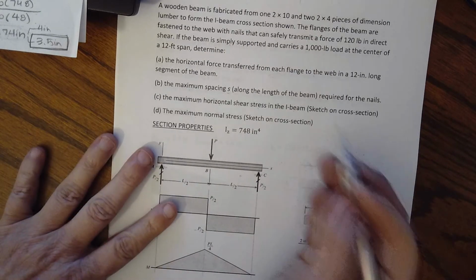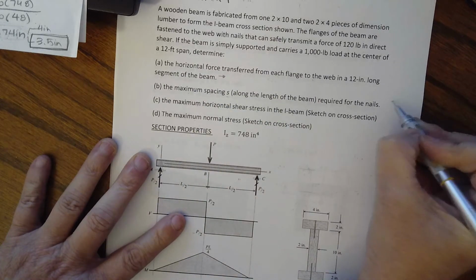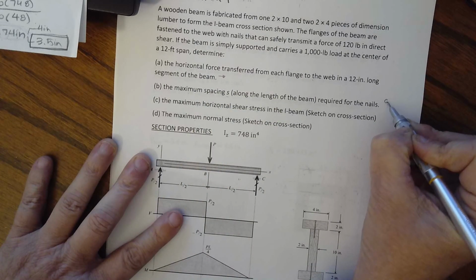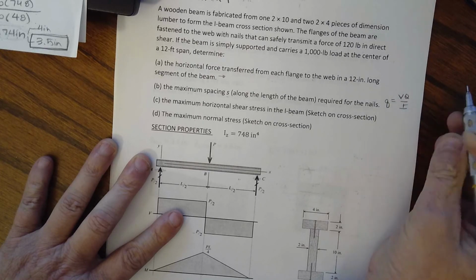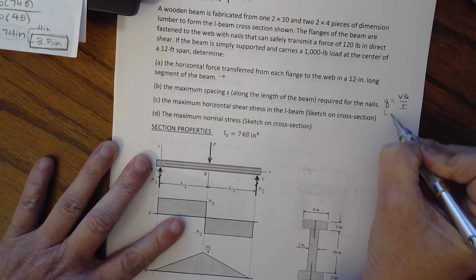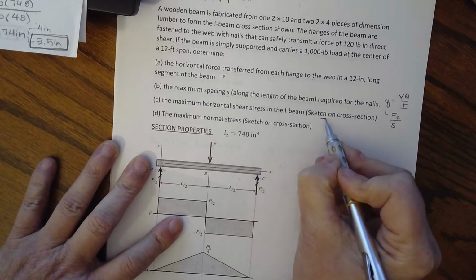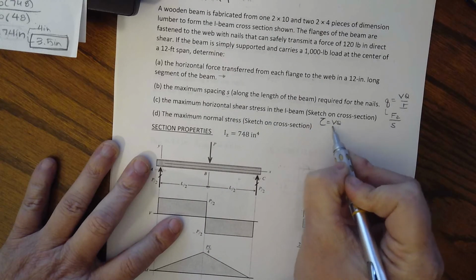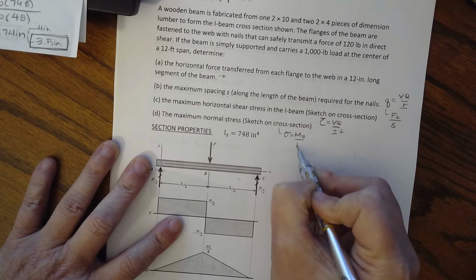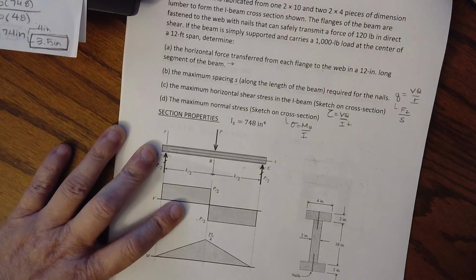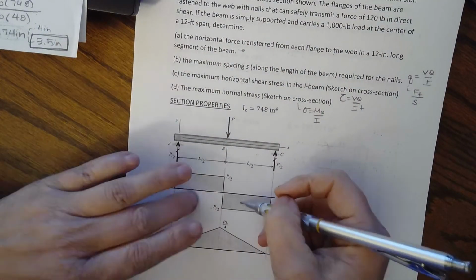Okay, so when I'm looking through this, we'll get to this one kind of at the end, but right now we're going to look at maximum spacing. So we have this new equation where little q equals VQ over I. And little q, remember, is our shear flow, and it's the force of the fastener divided by the spacing. For the maximum horizontal shear stress, it's VQ over It, and normal stress is My over I. All of these are maximum, so I need to come back and look at where I have my maximum shear and moment.